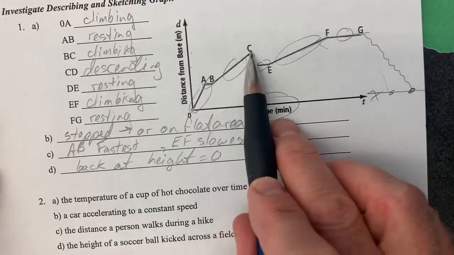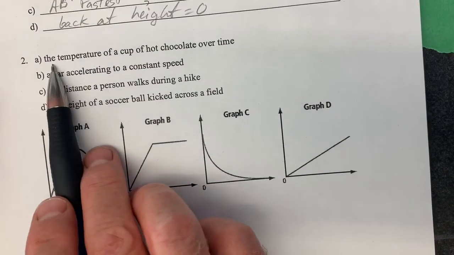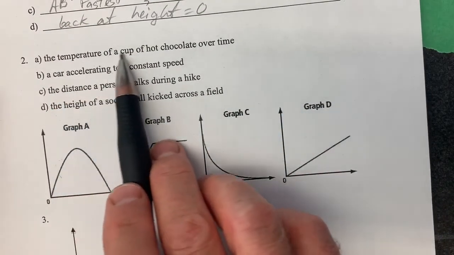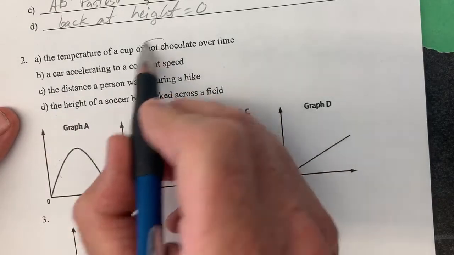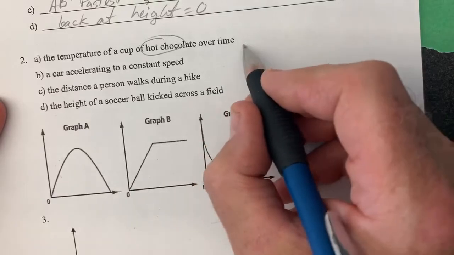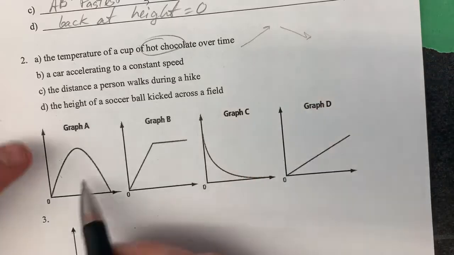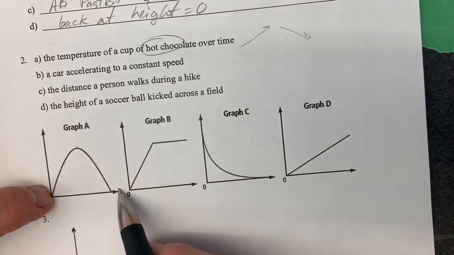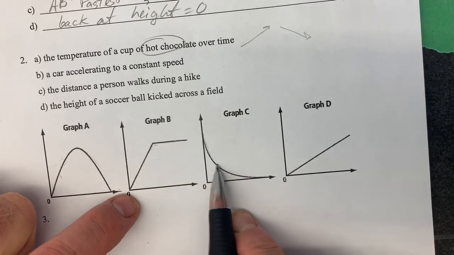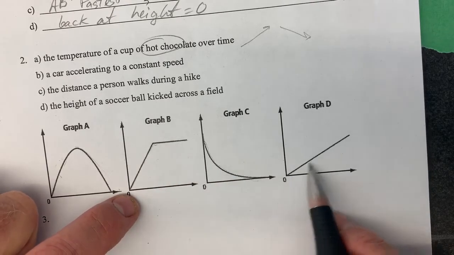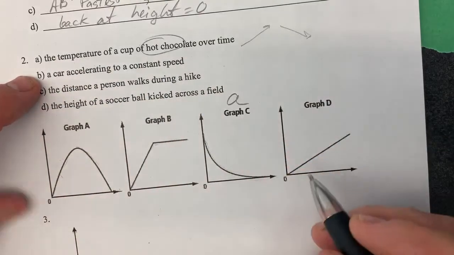Notice these could be straight lines, or not always. You never know. It could be a curve. So this one is, okay, let's match these up. The temperature of a cup of hot chocolate over time. If it's hot right now and you leave it, it's probably going to be cooling. So if I'm talking about the temperature, it's either increasing or I want it to be decreasing. This is increasing and then decreasing. This is increasing and then staying the same. This is decreasing. And this is always increasing. So temperature of hot chocolate, I would probably say this is A.